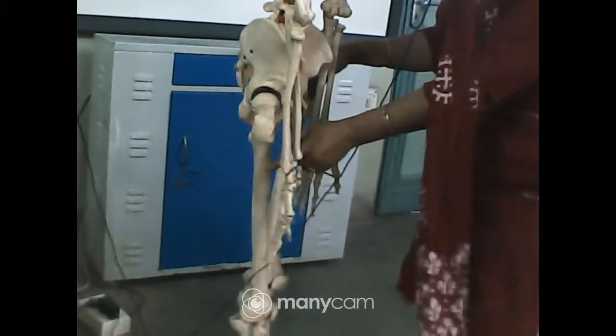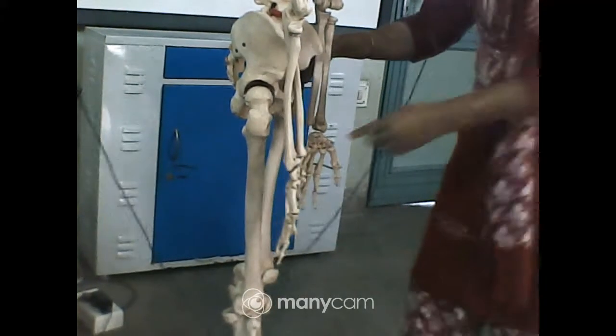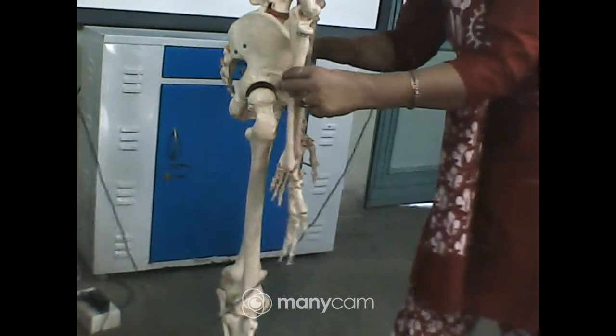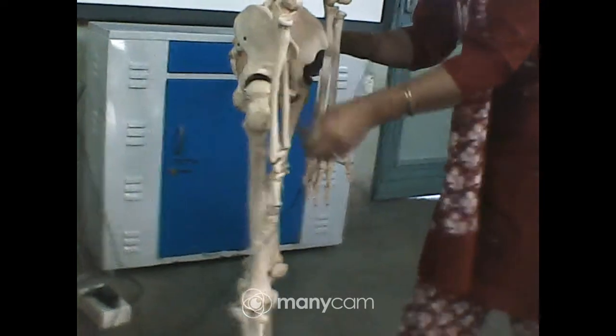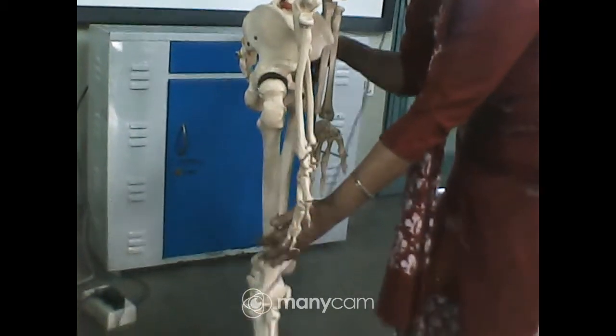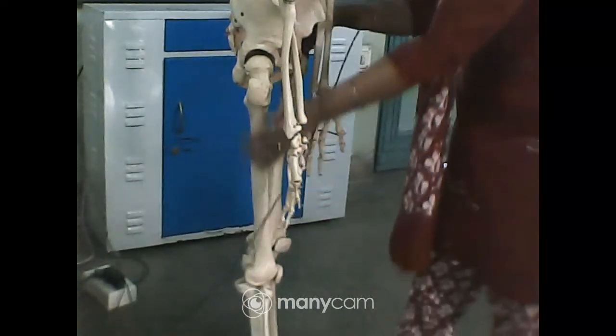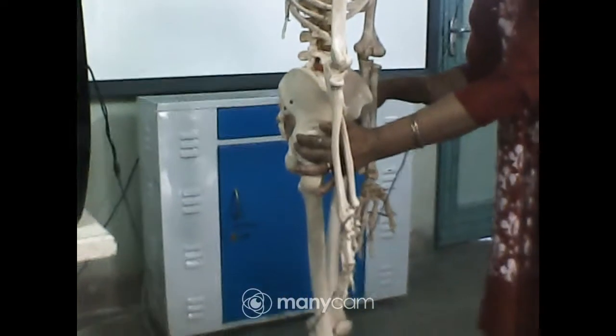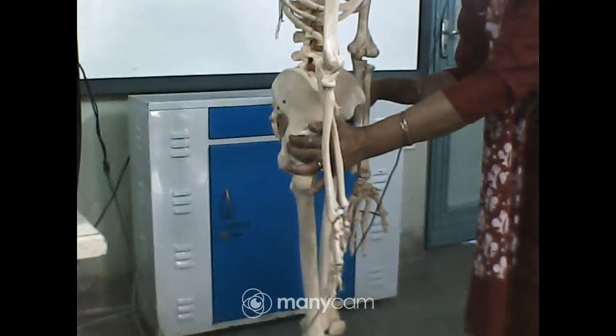The thigh bone is actually the longest bone in our body, and another word you can say, this is called the femur bone. This is the longest bone, and the upper part of the femur is round in shape, which goes inside the girdle and gives support to our leg.